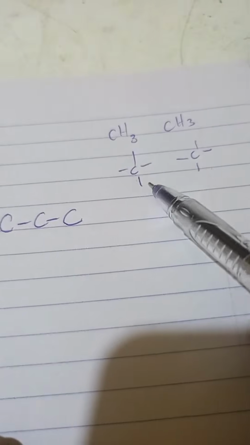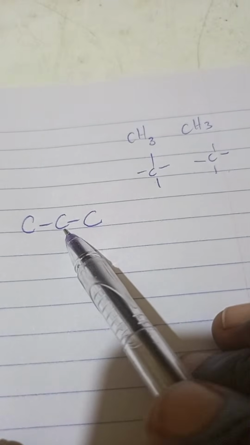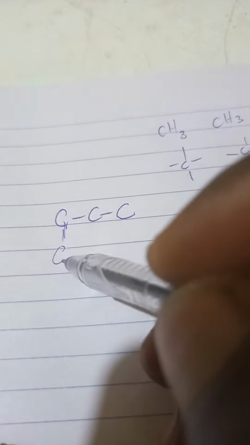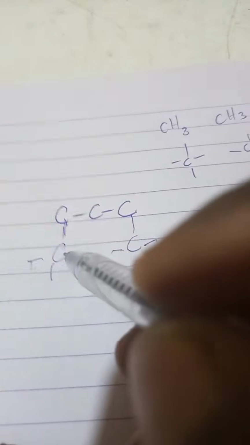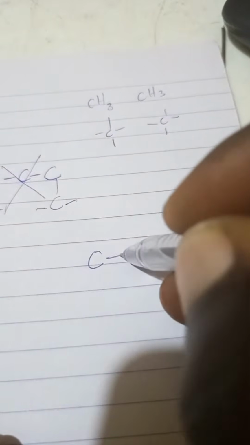So I will put these 2 on this middle carbon. If I put one here and one here, this is still pentane. This is the normal pentane, a straight chain of 1, 2, 3. So it cannot be like this. It has to be in the middle.